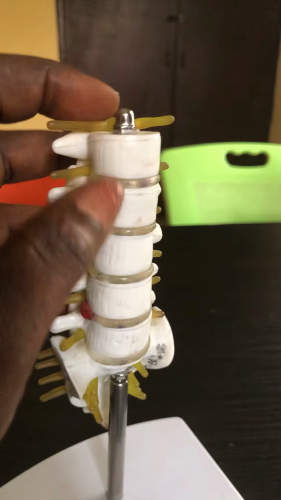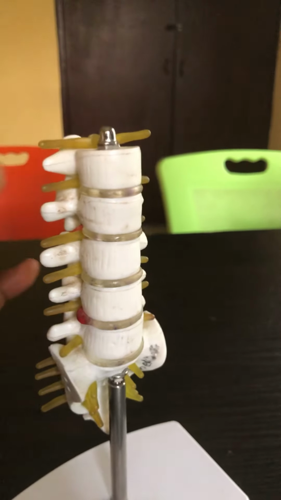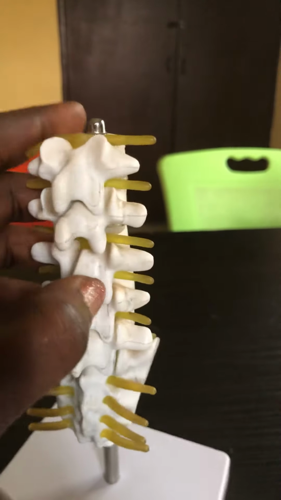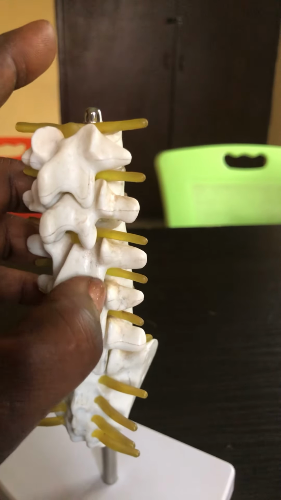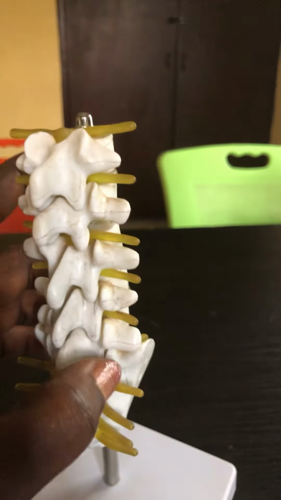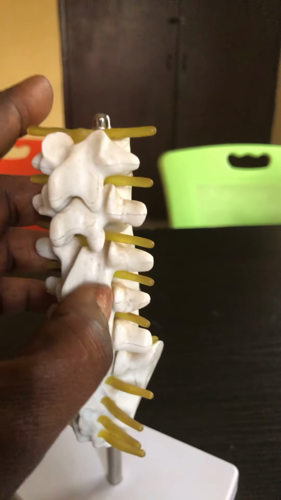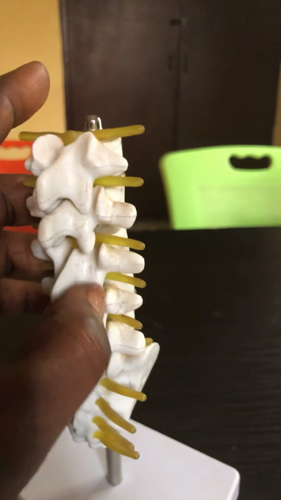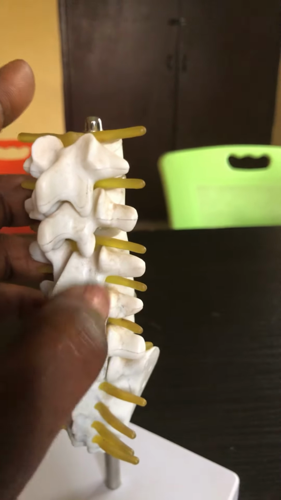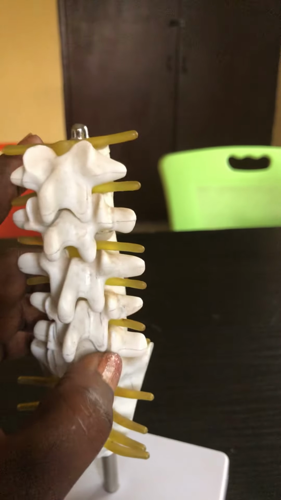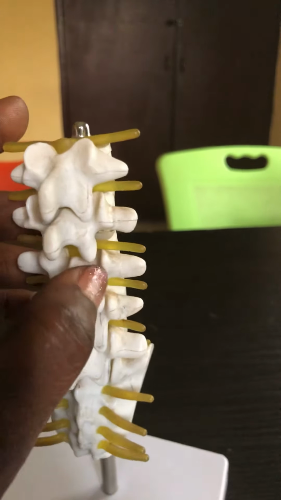The pain too could be from fracture of the spine, like in trauma accidents. In the aging process too, there's this tiny joint, this line is called the facet joint. If there's facet joint atrophy, that's aging, disease of this facet joint, it could lead to low back pain, especially in the elderly.